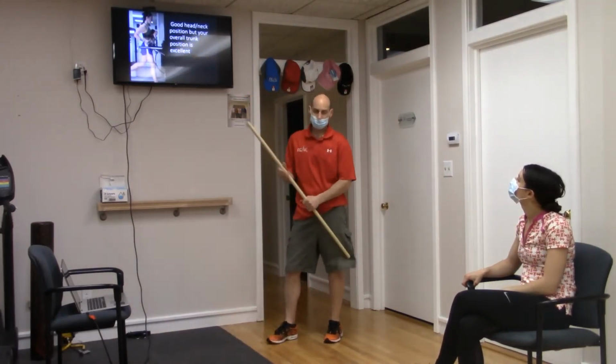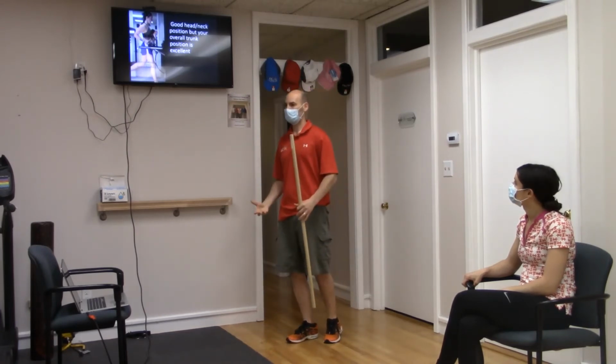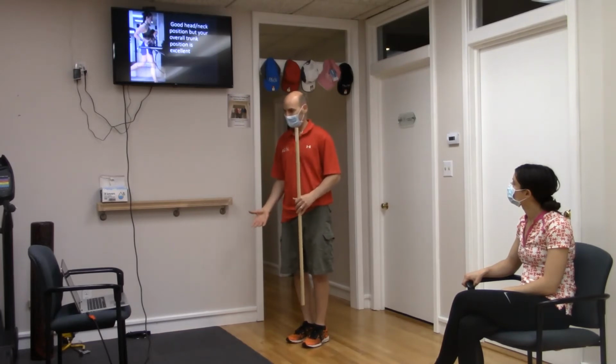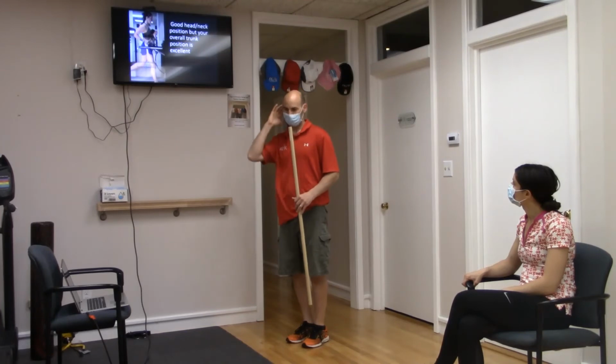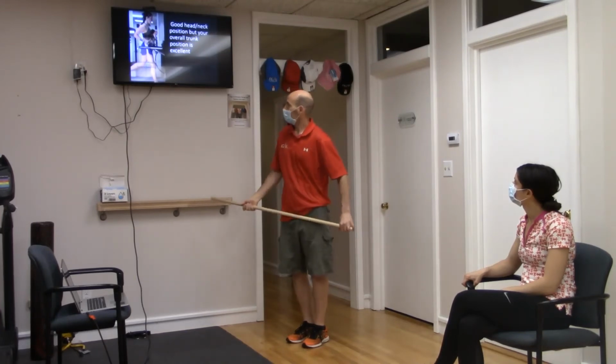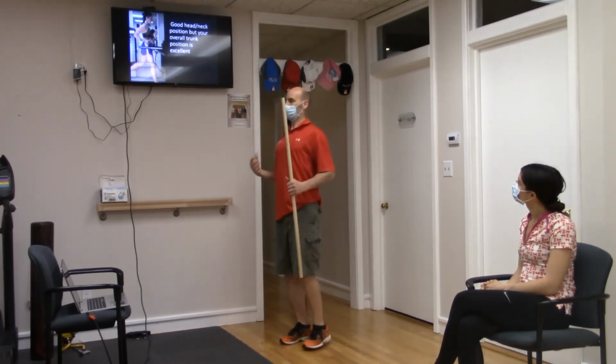Here we're looking at vertical alignment. So we're just looking at how your rib cage and your pelvis stack on top of your legs, and we're looking at where your head and your neck are relative to your upper torso. So all in all, I'd say you did very good with this. I almost feel like you're a little bit too upright.